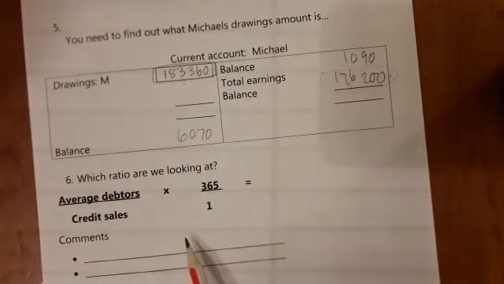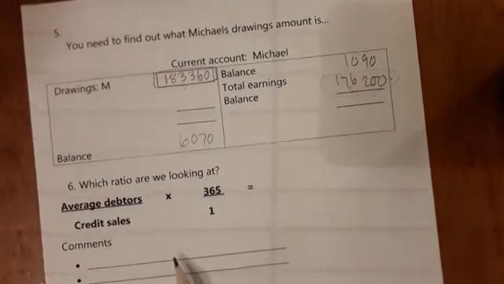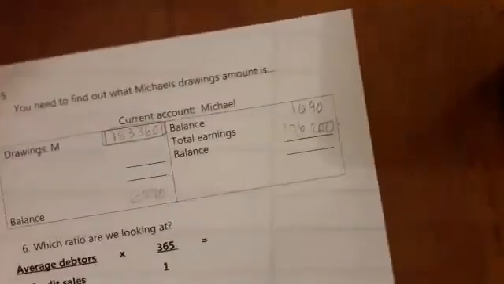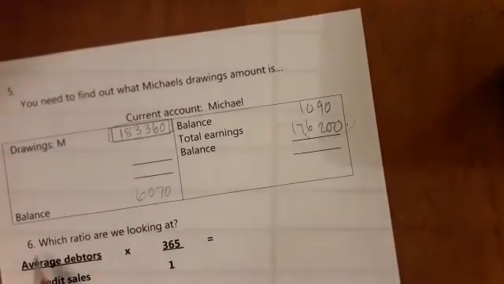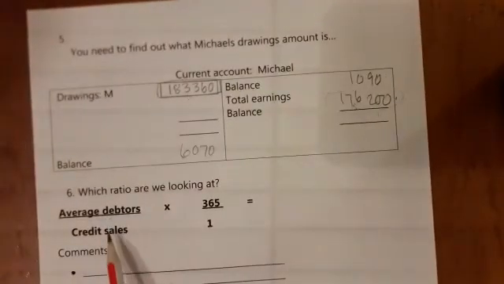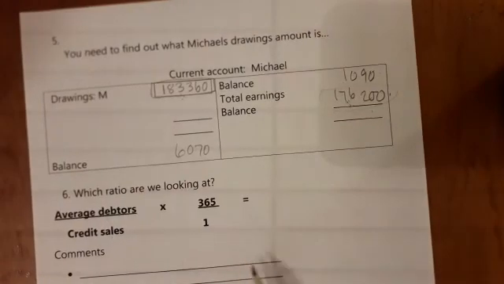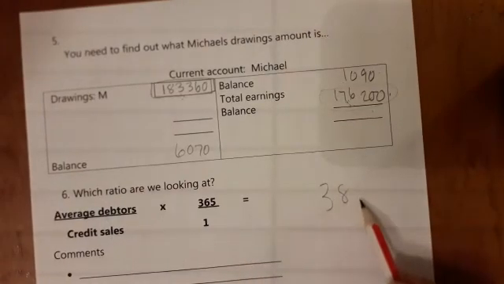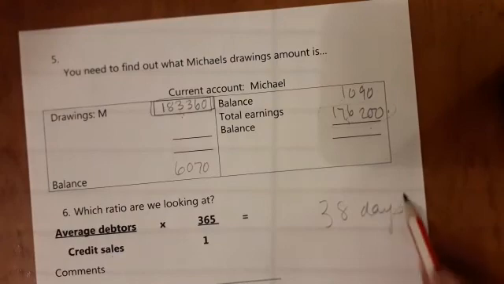Okay, gentlemen, the last one is calculate the business average debtors collection period. And if you do that, you have to calculate, now, gentlemen, you all know how to do the average debtors over the credit sales. I don't want to stand on this too long. You will see that it's 38 days. Okay. And what does a business want? He wants 30 days.